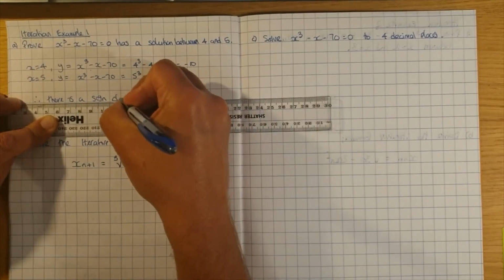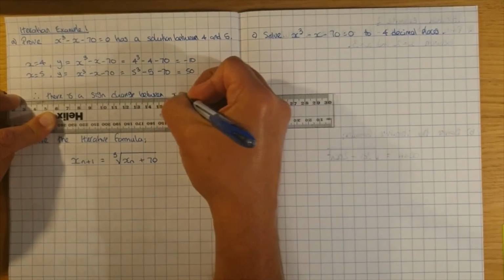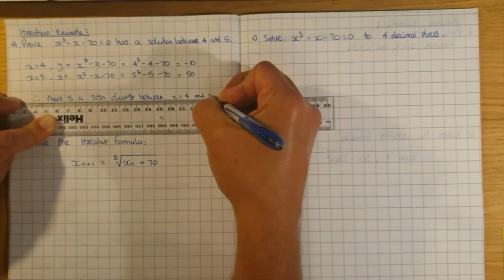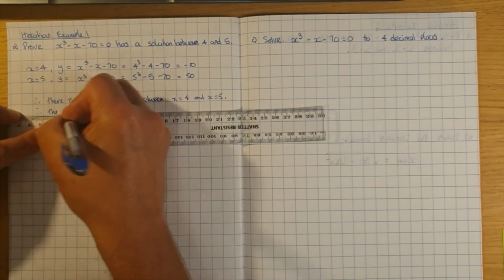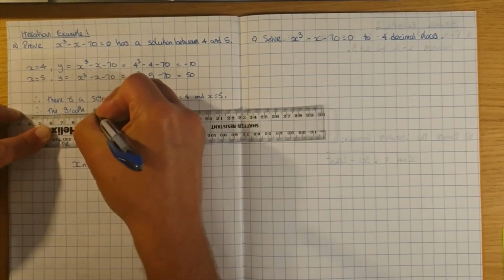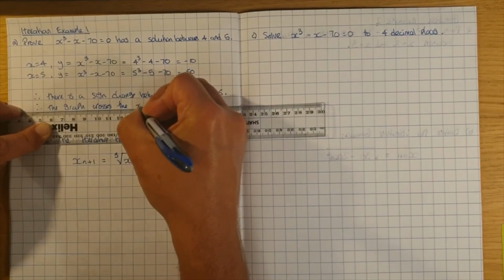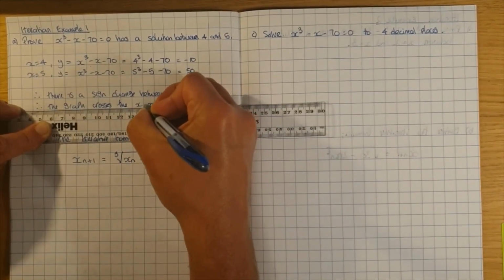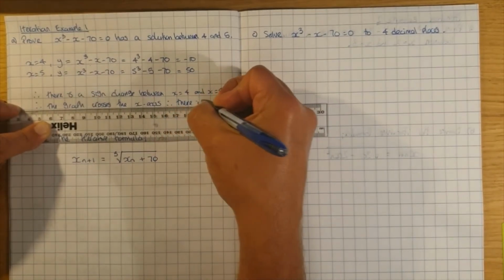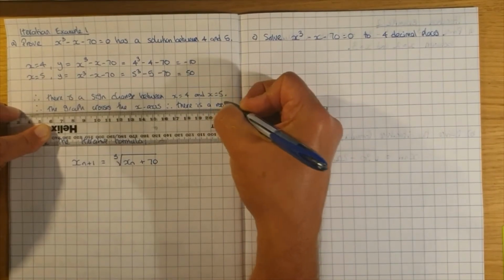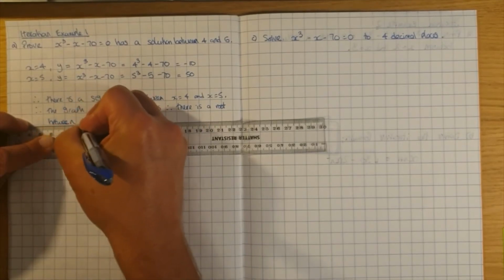And I need a little sentence that says something along these lines, between x equals 4 and x equals 5, therefore the graph crosses the x-axis, therefore there is a root between 4 and 5.